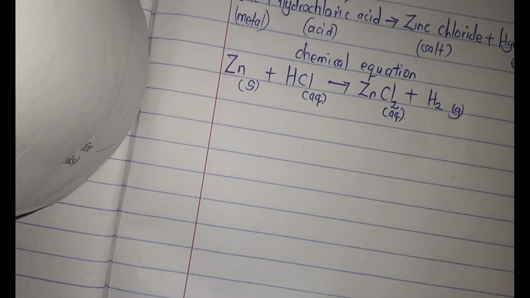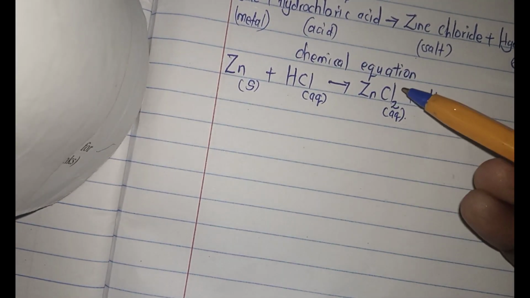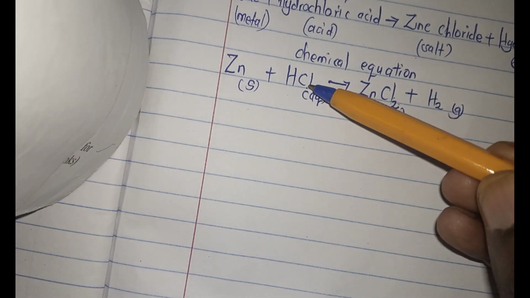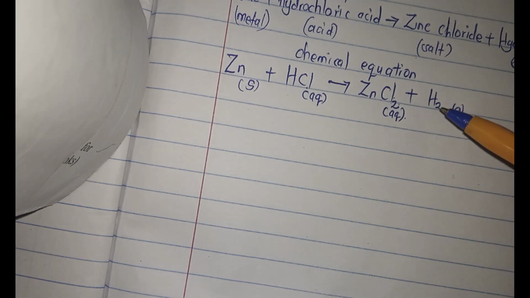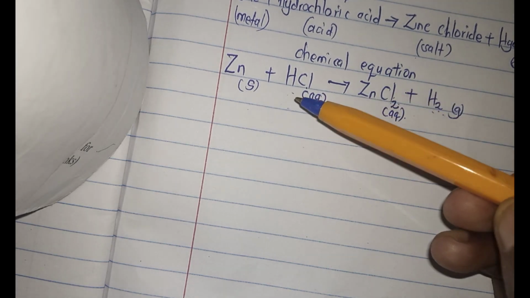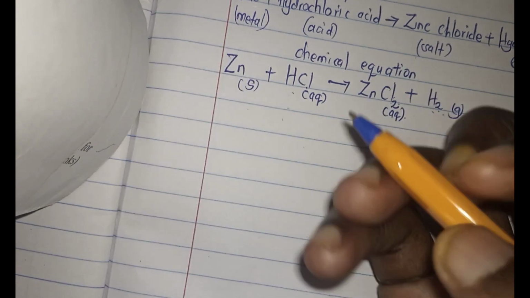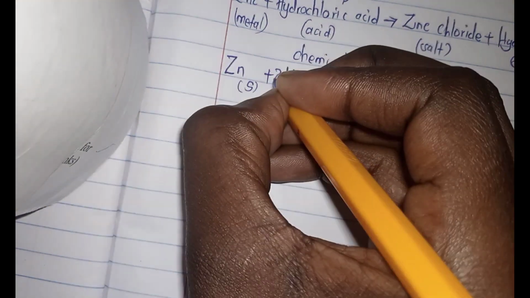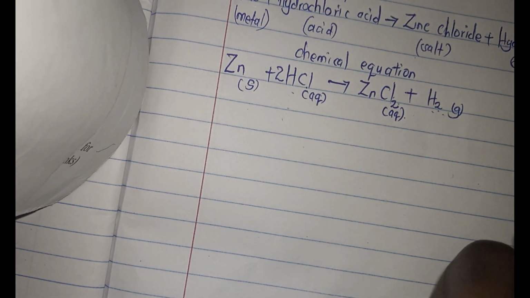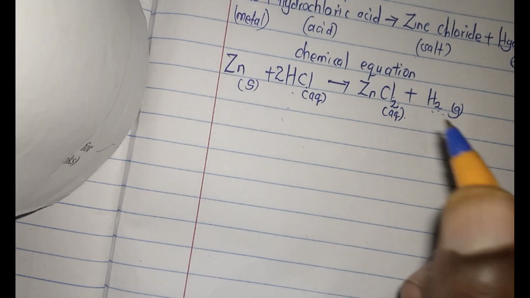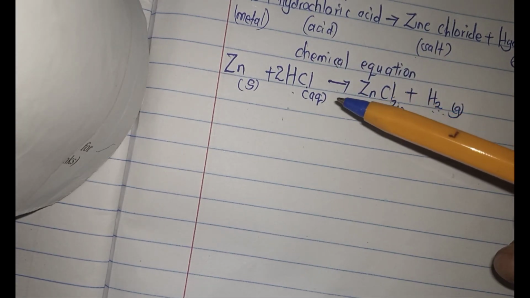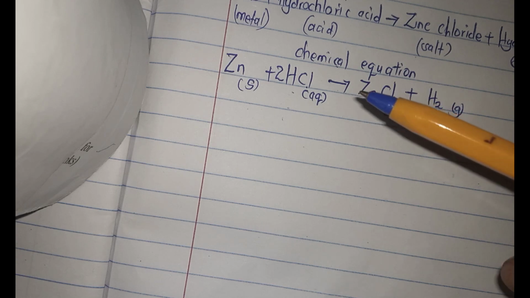So let me check. The equation is not balanced. I have 2 chlorine on the product side. I have 1 chlorine on the reactant side. I have 2 hydrogen on the product side. I have 1 hydrogen on the reactant side. So to balance it, I'll write here 2, and the equation will be balanced. So this is how my chemical equation will be represented in this form.